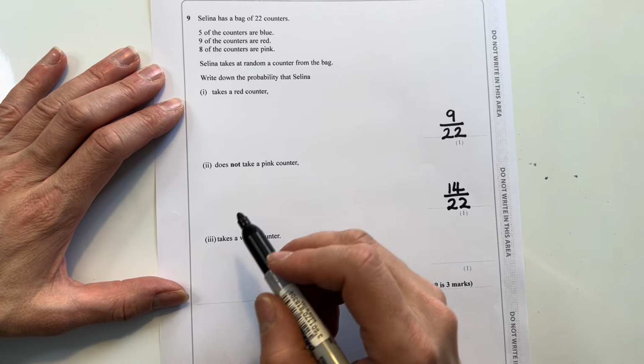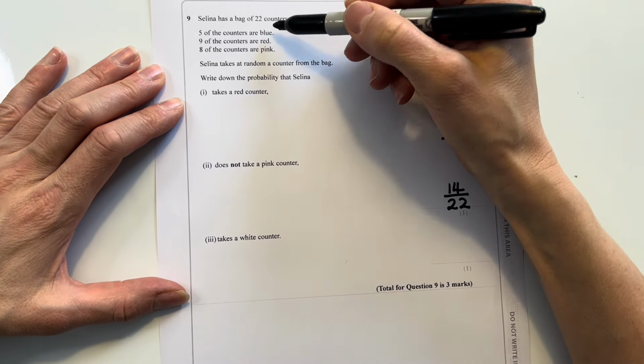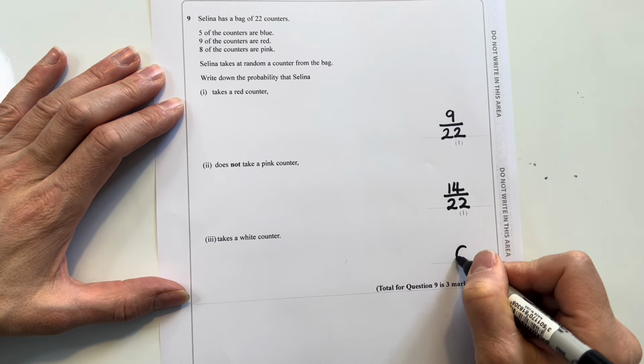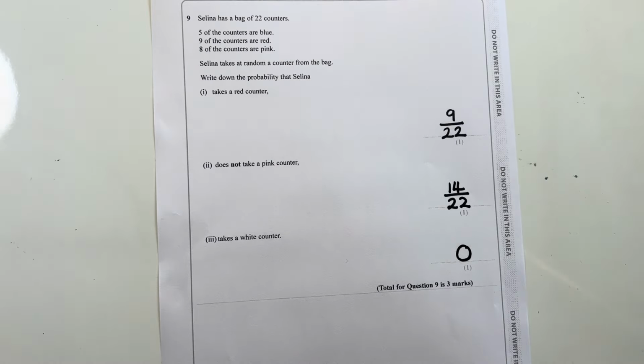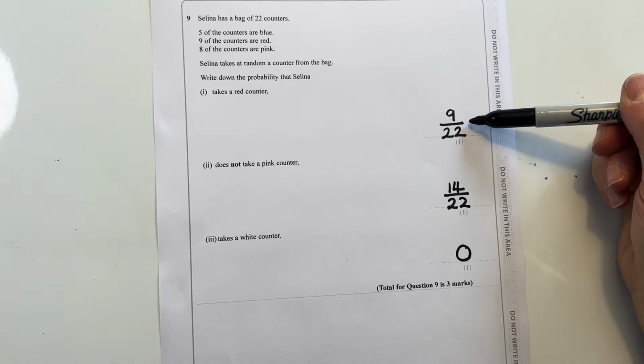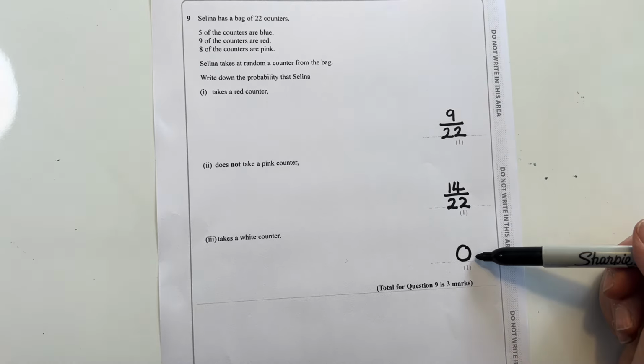The third part asks for the probability that Selena takes a white counter. There are no white counters, so the probability is 0. These are all worth 1 mark, and you get them for getting 9/22 for the first part, 14/22 for the second part, and 0 for the third part.